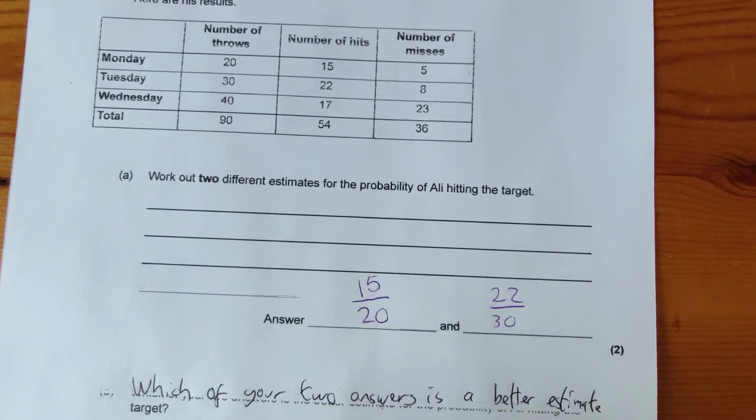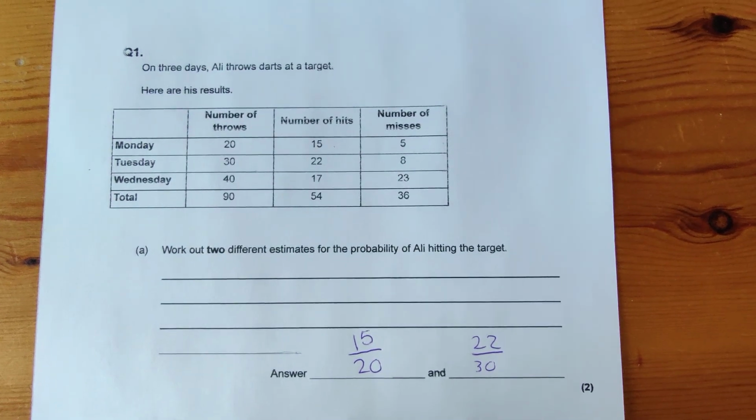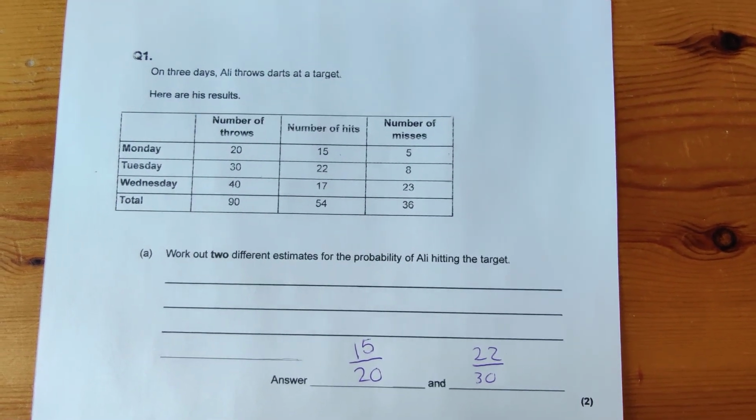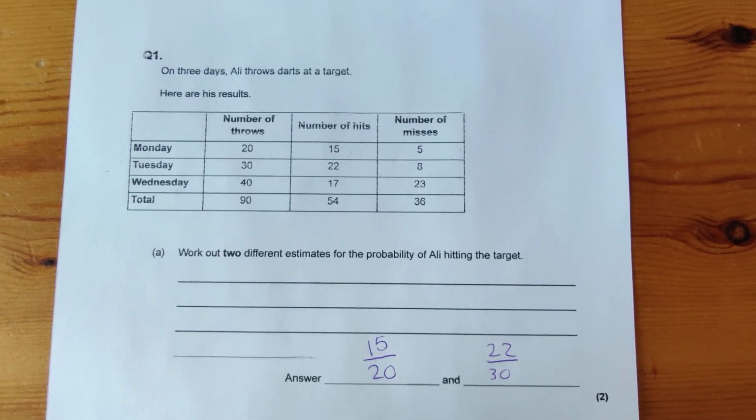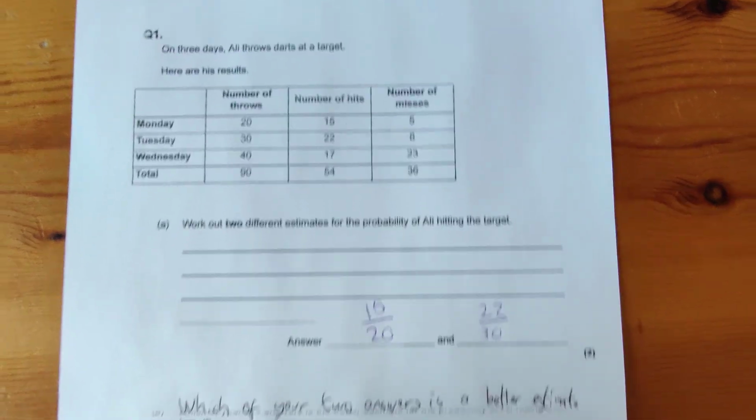And these are estimates, and this is always the case with experimental probability or relative frequency, because it's not exact. I can't measure it like when I roll a dice or spin a fair spinner. It's just using the experiment. So it's not exact, it's an estimate.